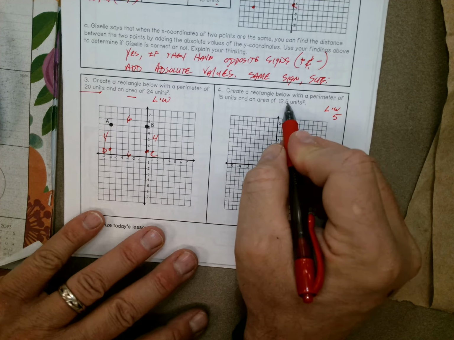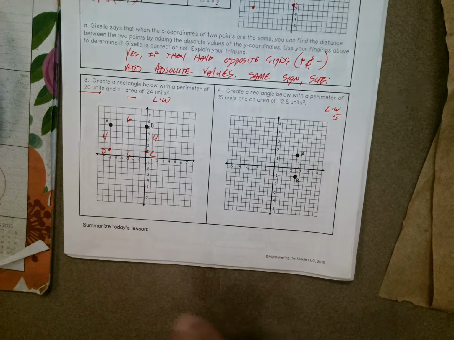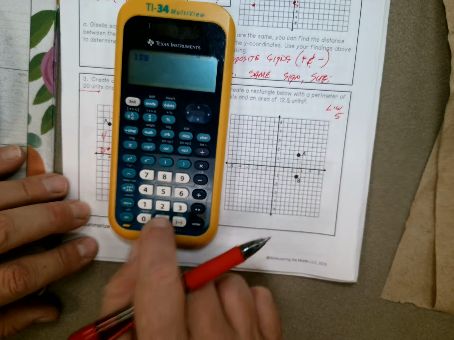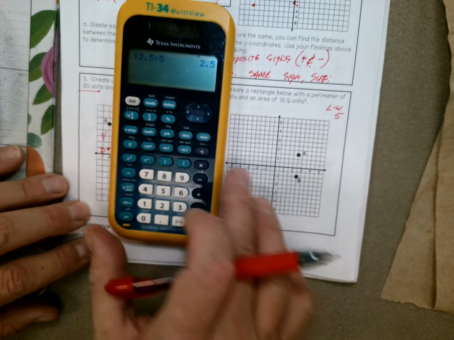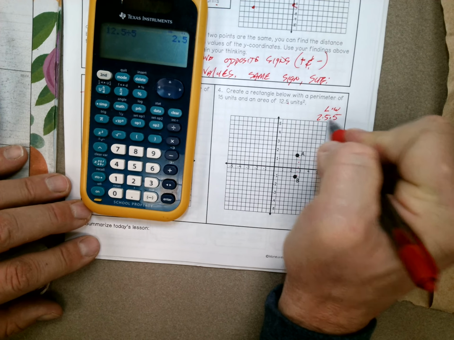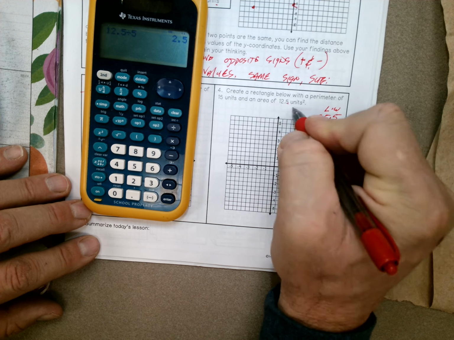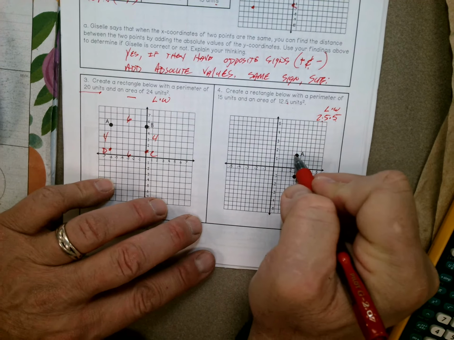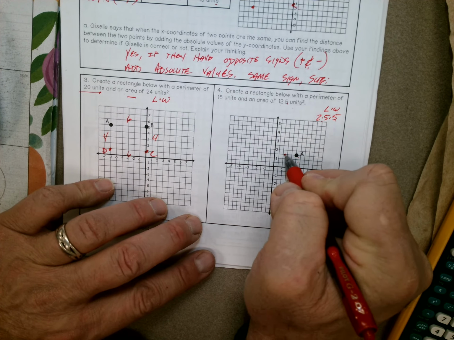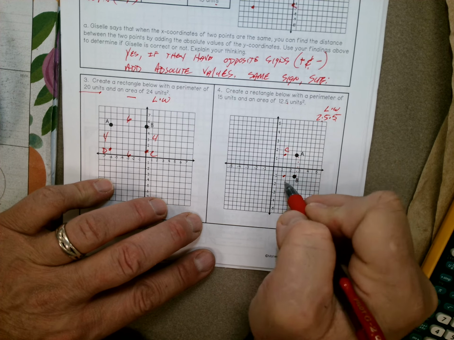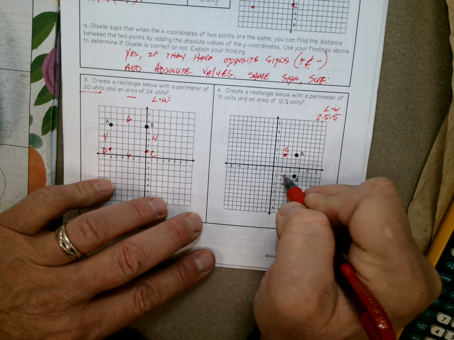So if I take my calculator and I take 12.5 and divide it by 5, I get 2.5. So I know that 2.5 times this is 12.5. So what does that tell me? This has to be 2.5 the length. 1, 2 and a half. 1, 2 and a half. This is C and this is D, and there it is.